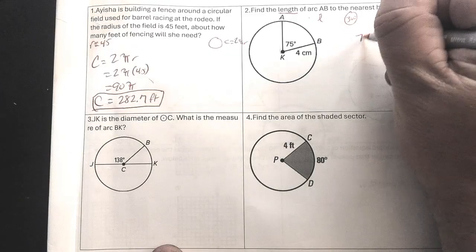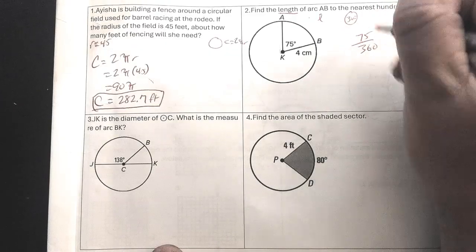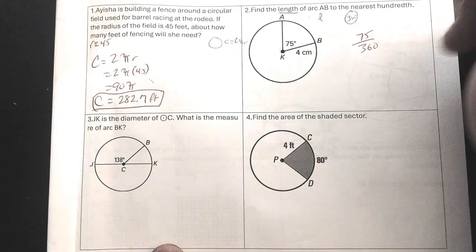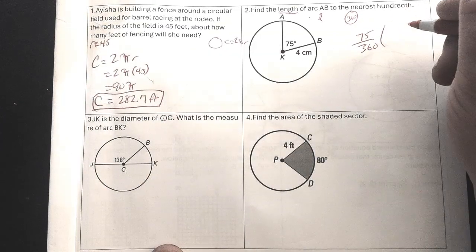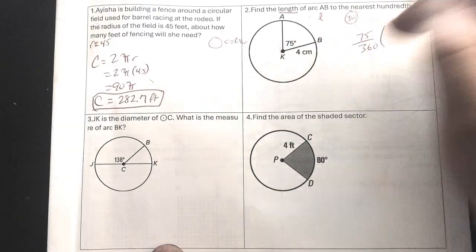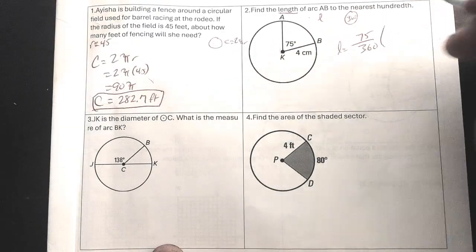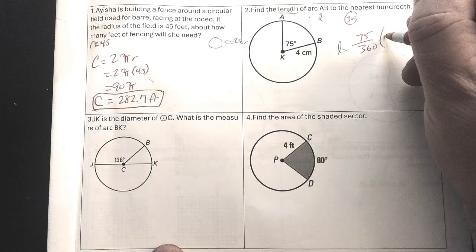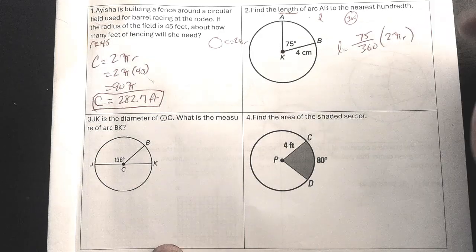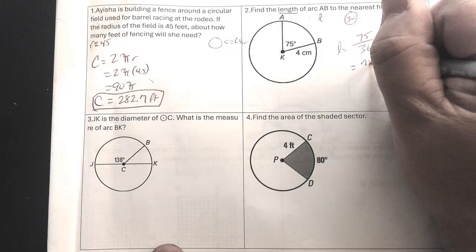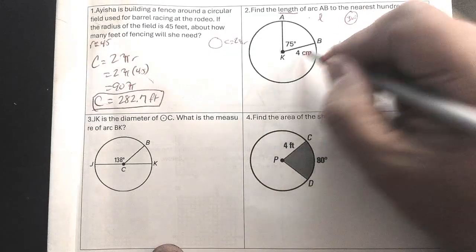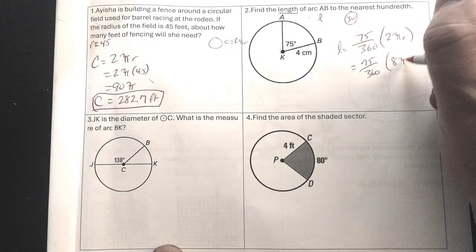So 75 degrees out of 360 is how much of the circle we're dealing with, and we multiply it by the circumference because we want to know arc length. So that's 2 times pi times the radius. That would be 75 over 360 times 2 times the radius, in this case 2 times 4 is 8 pi.